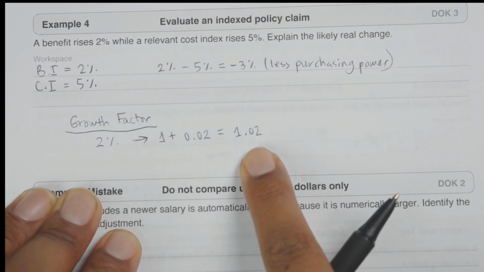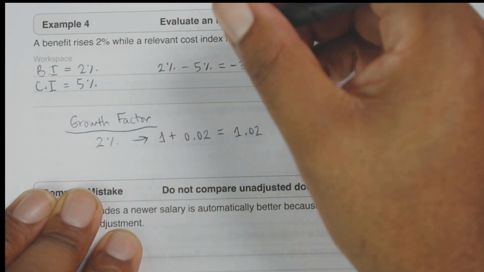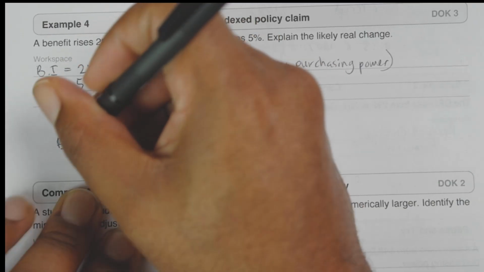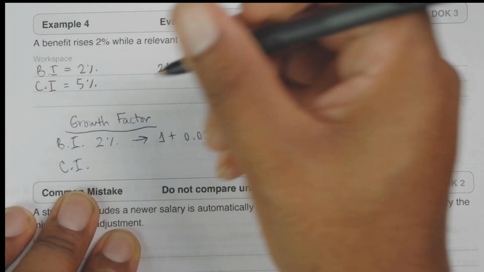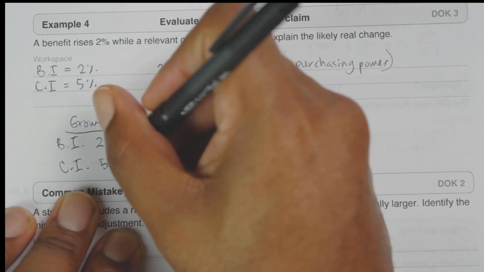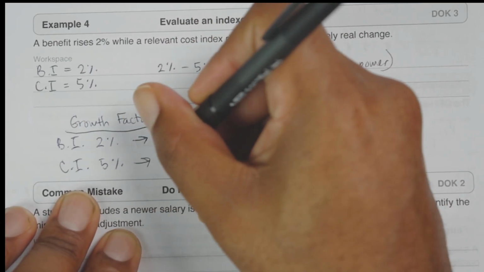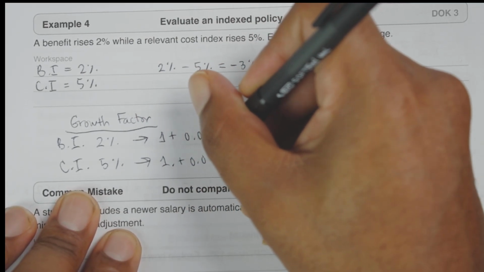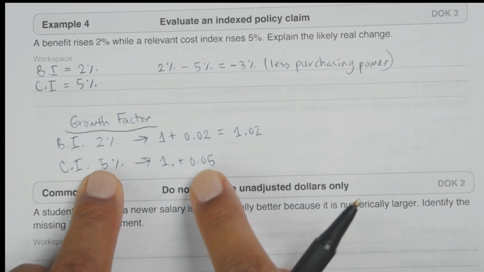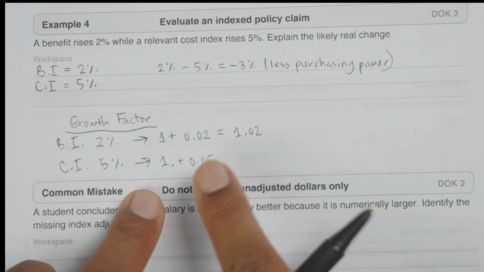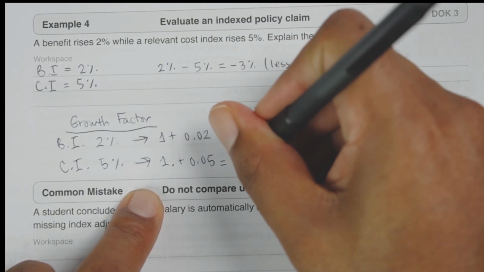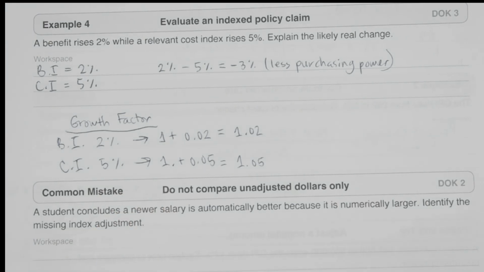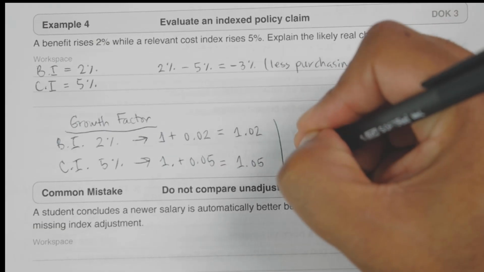That would be the growth factor of the BI. And then of the CI, we got 5%, so that would just be 1 plus 0.05. Notice how I'm just taking the percent and adding 1. So this will be 1.05.